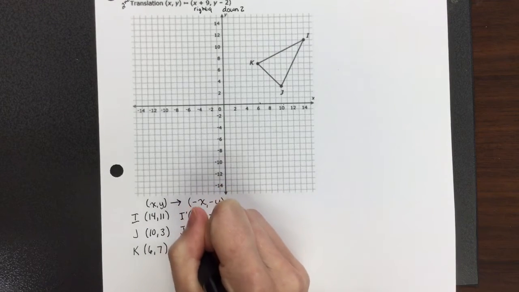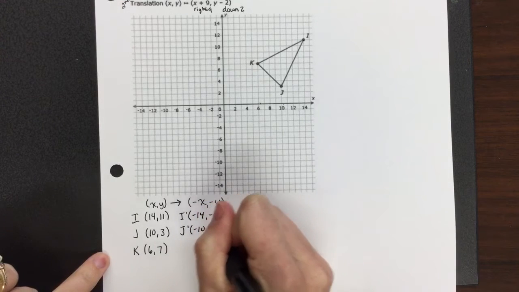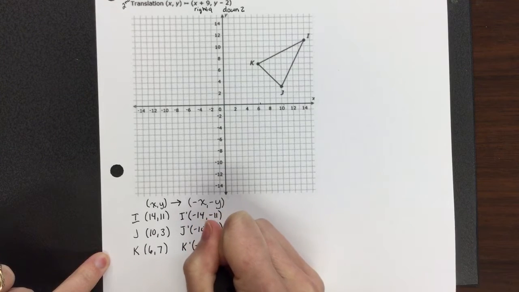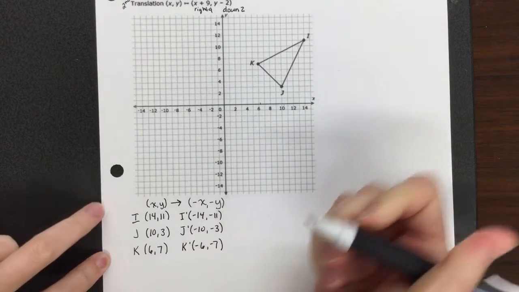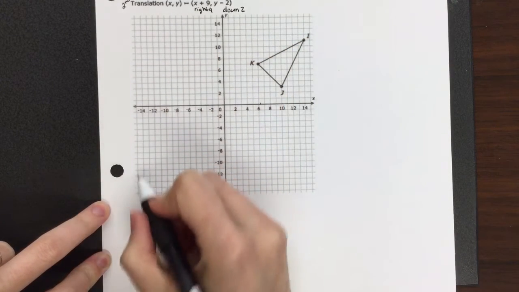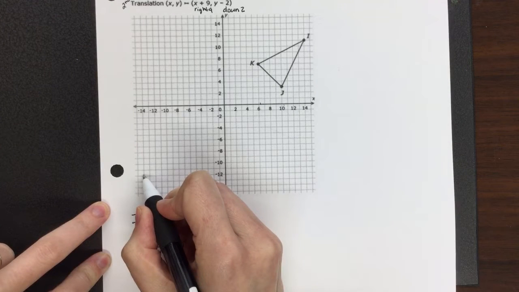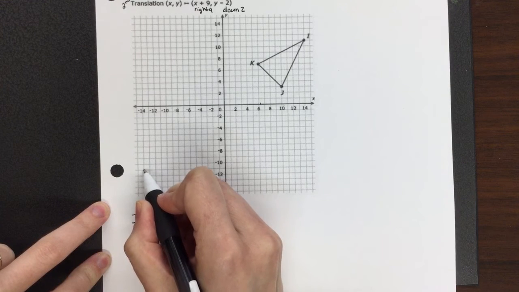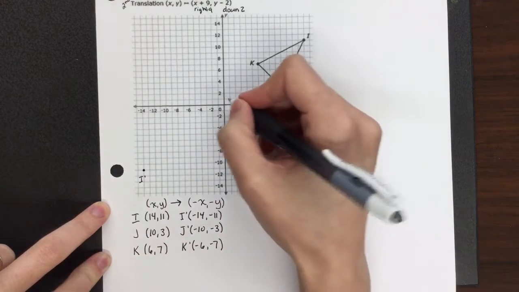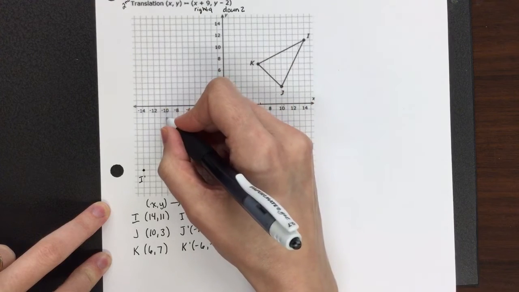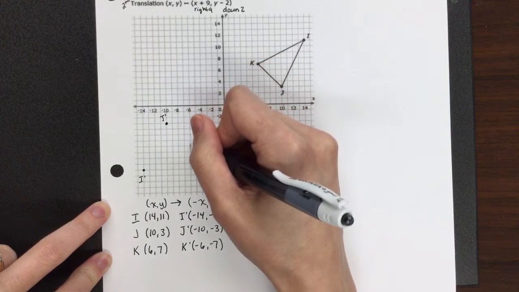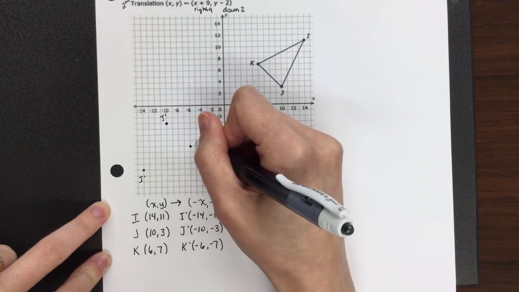Our J prime is going to be negative 10, negative 3, and then K prime is going to be negative 6, negative 7. For graphing these, negative 14, negative 11 is I prime, J prime is negative 10, negative 3, and negative 6, negative 7 is our K prime.